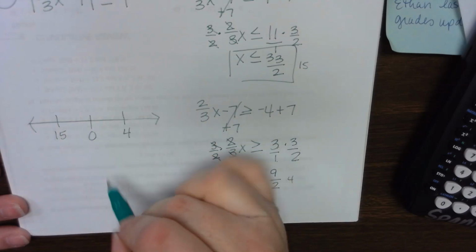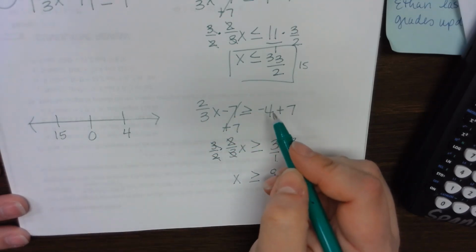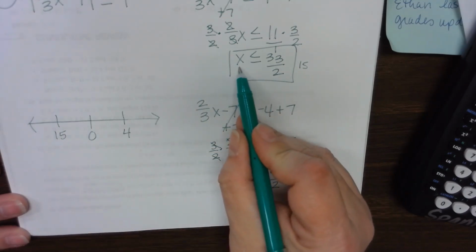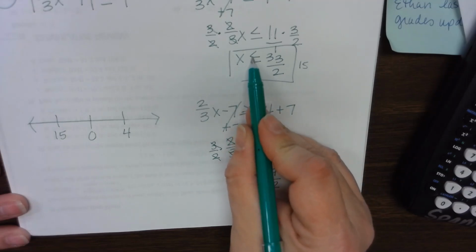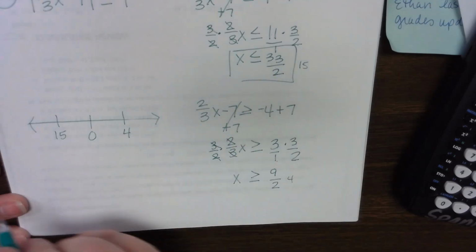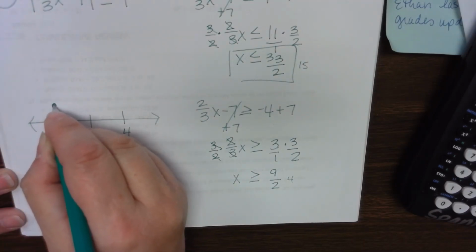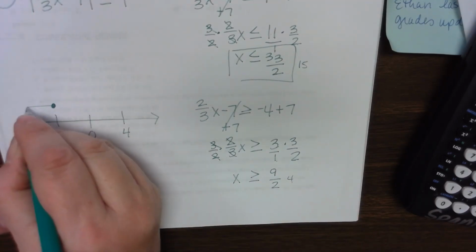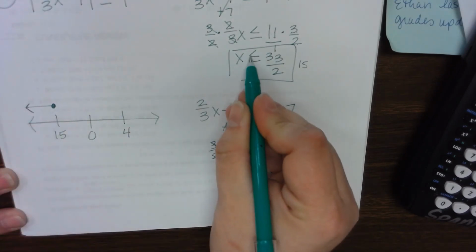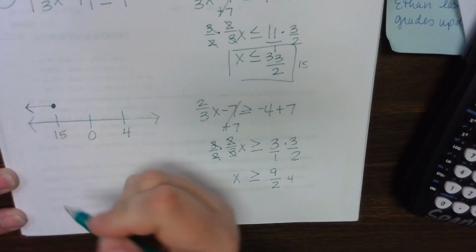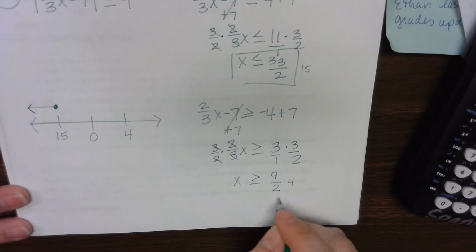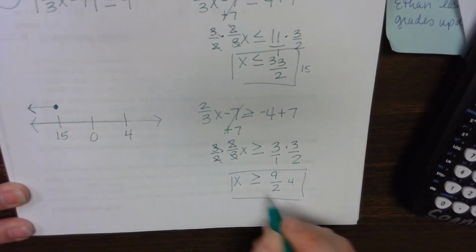So for the 15, I have x is less than or equal to 33 halves. So I've got less than or equal to, which means I can close it because it's equal to that. And it's less, so it's going to follow the arrow in this direction to the left. For the second one, x is greater than or equal to 9 halves, or 4 as we're calling it.